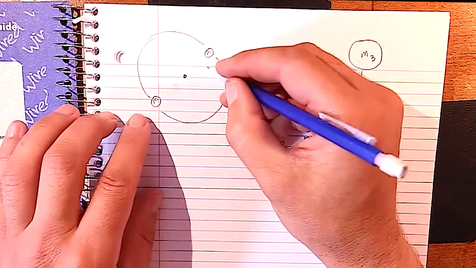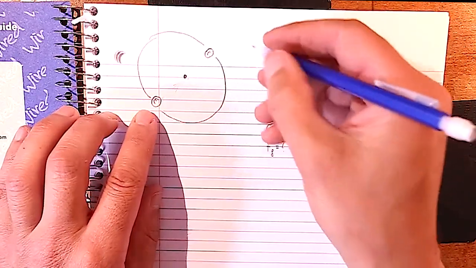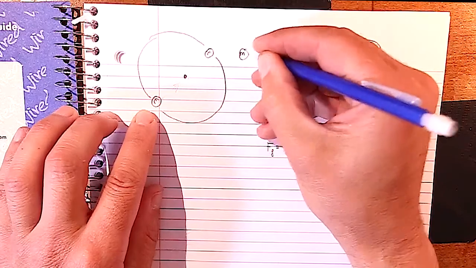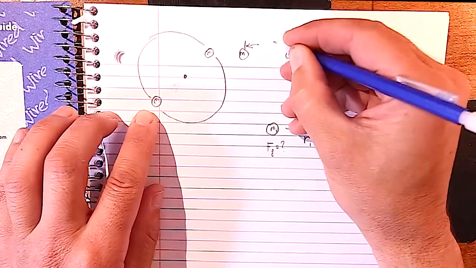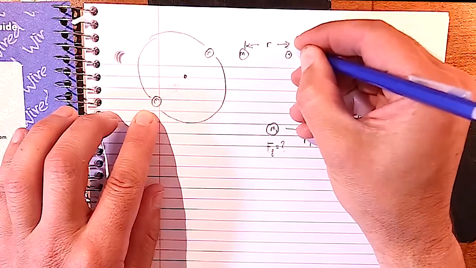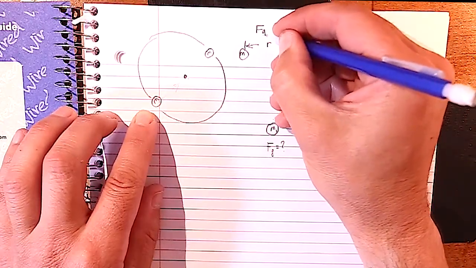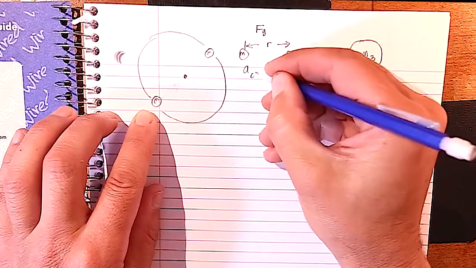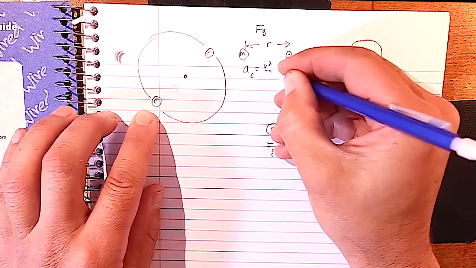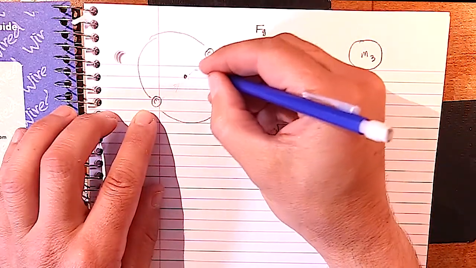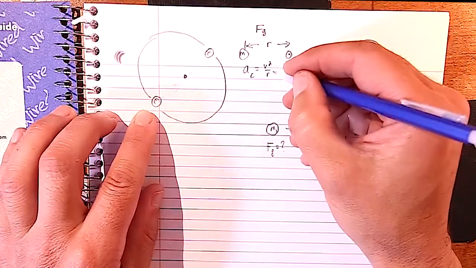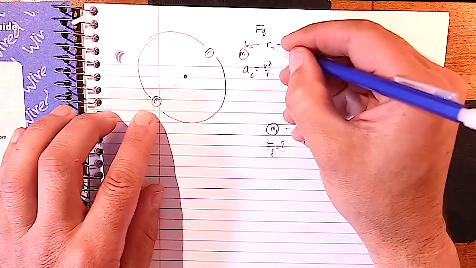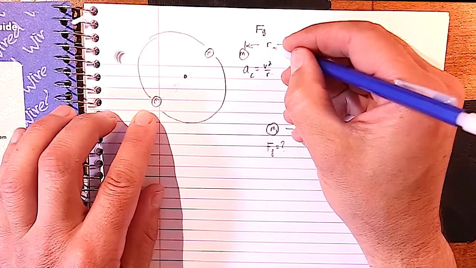So we have to be careful when we deal with these radii, because the distance from mass 1 to mass 2, that's going to be what we use in the Fg formula. But when we use ac equals v squared over r, that's going to be the distance from the mass to the point that it's rotating around. So that r would be half of that value of r right there.